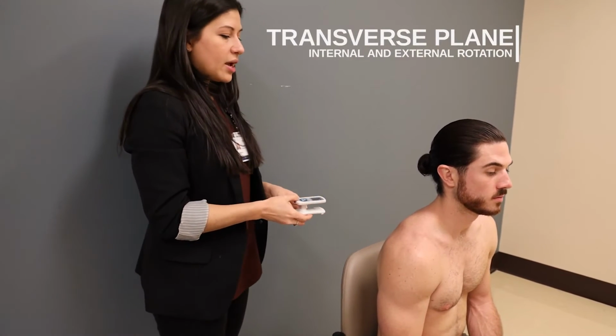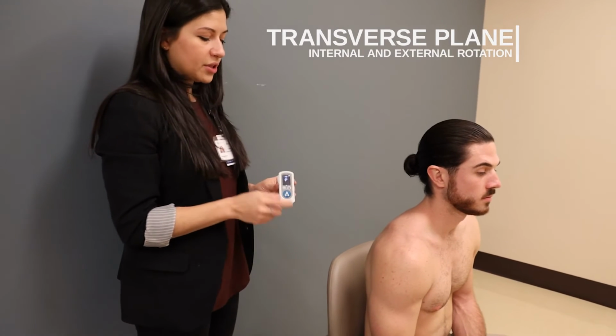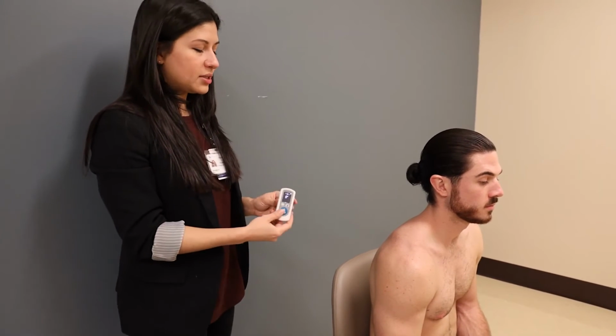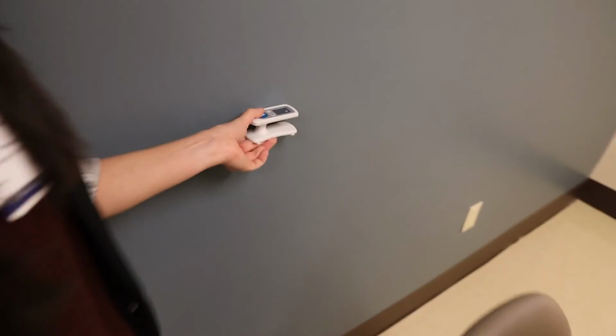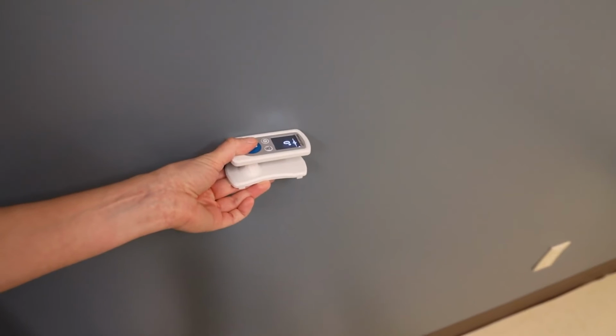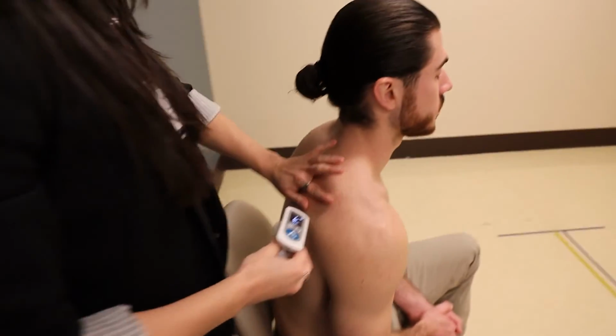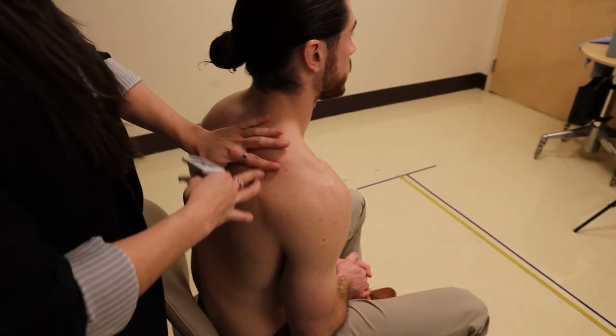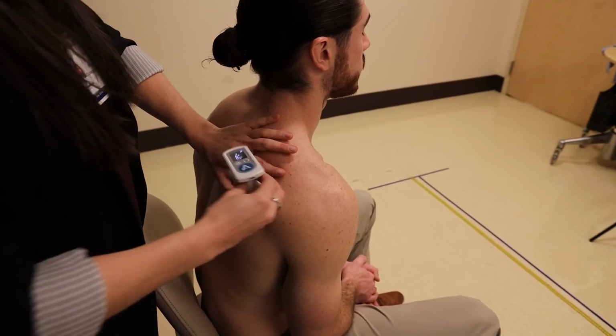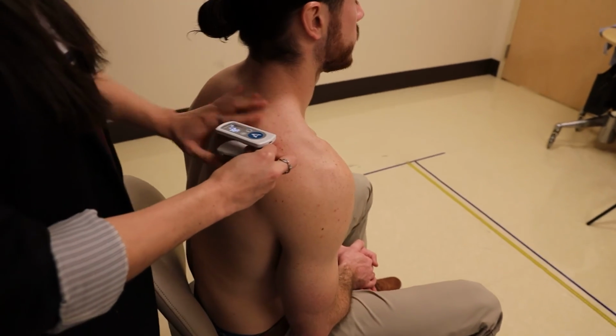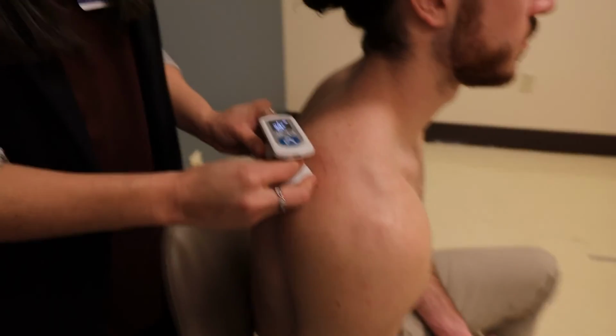Now we'll do the transverse plane. So that's when the scapula goes into internal external rotation. And to calibrate the EasyAngle for this one, make sure that it's back to blinking 0. We're gonna come to the wall and we're gonna set it in this horizontal position. And then we'll click the A button to make sure it's at 0. We're gonna come back over to the spine of the scapula, that bony area right there. And then we're gonna use this bottom peg to come in contact with the spine of the scapula.